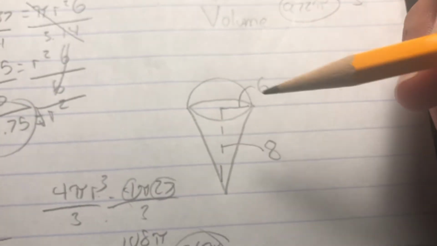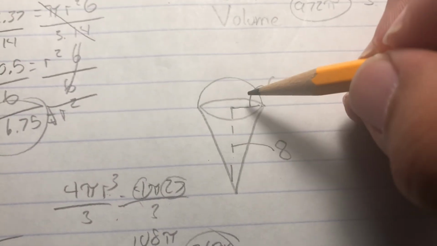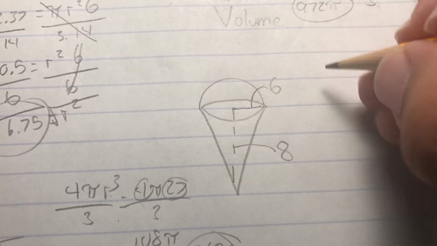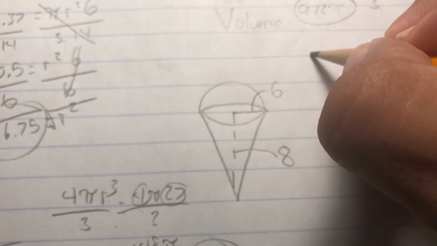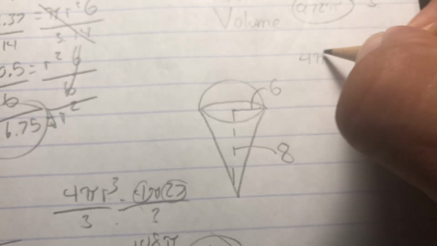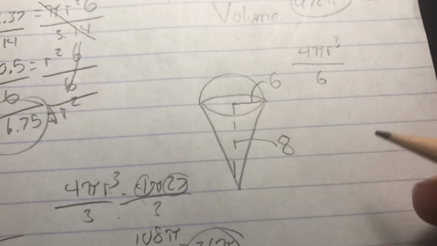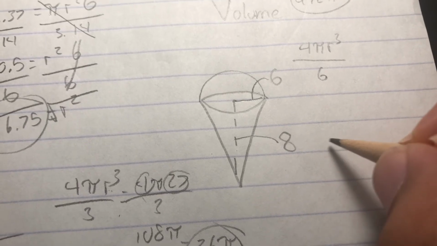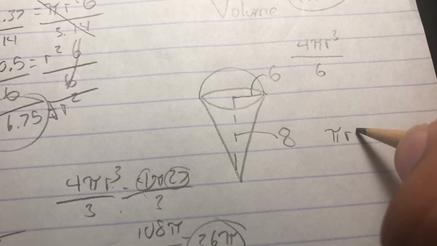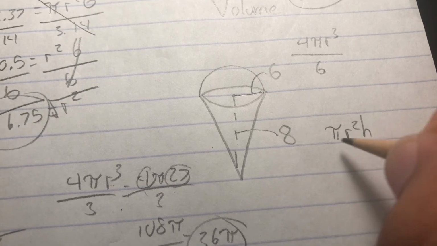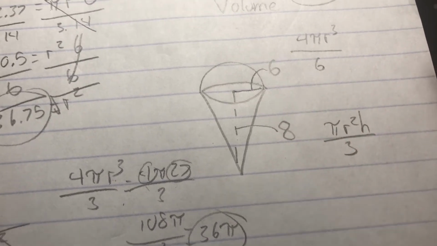Now here's a composite shape. There are 2 shapes. Now the formula for half a sphere doubles what it's dividing by. So the formula for that one is 4 pi r cubed divided by 6. This formula does not change. The cone formula is just pi r squared times height divided by 3.